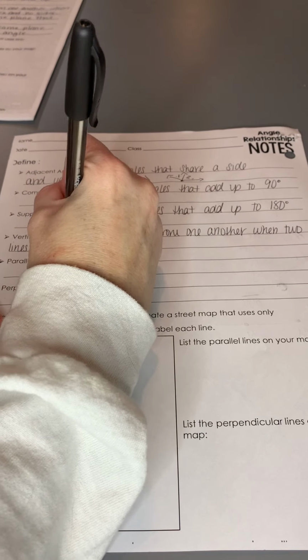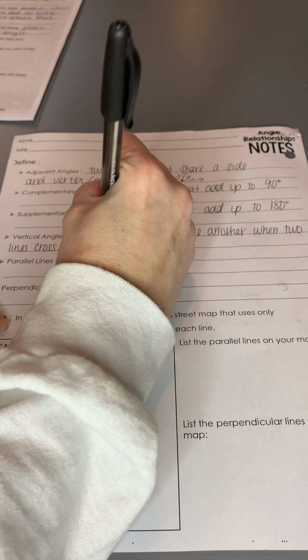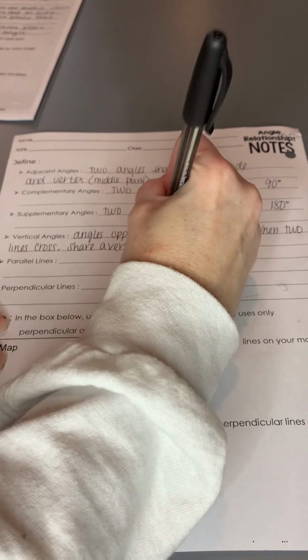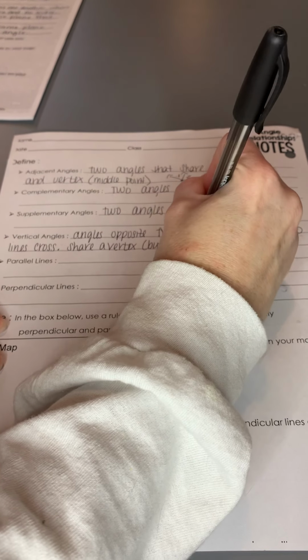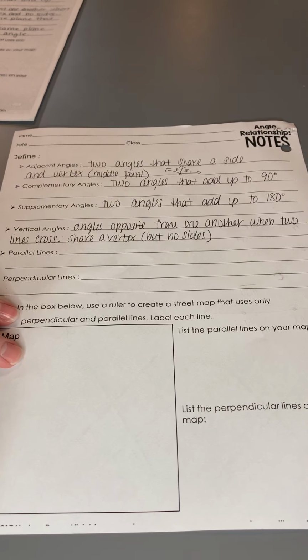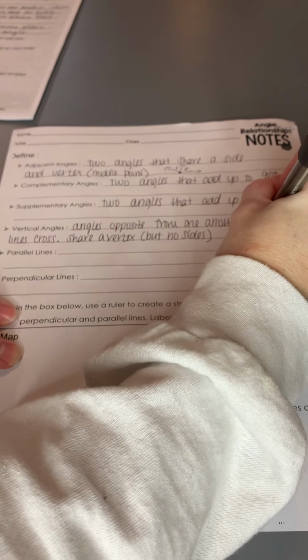So they share a vertex, but no sides. So they only share the middle point. So I'll draw a little example.